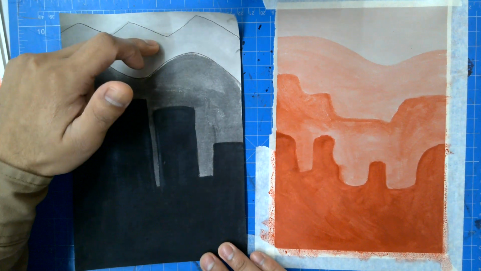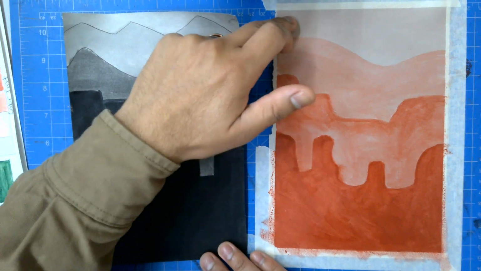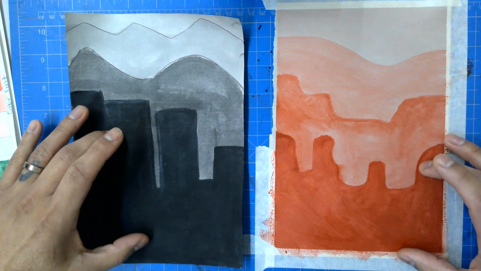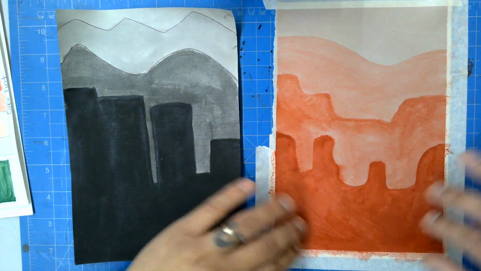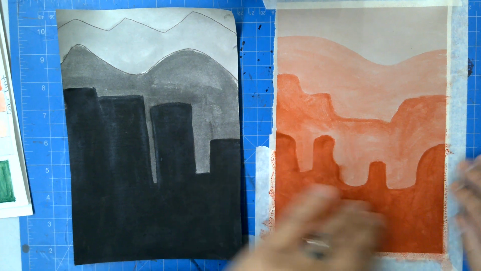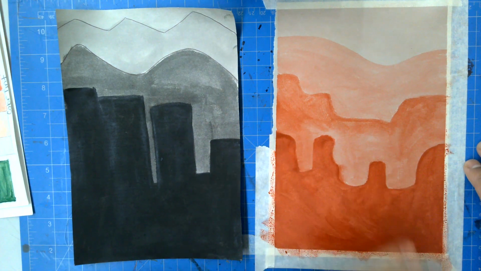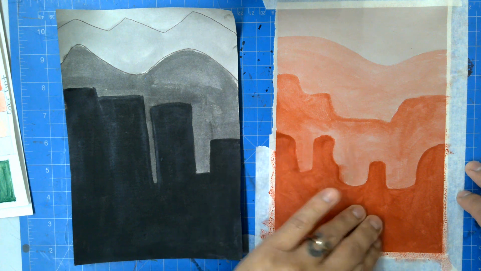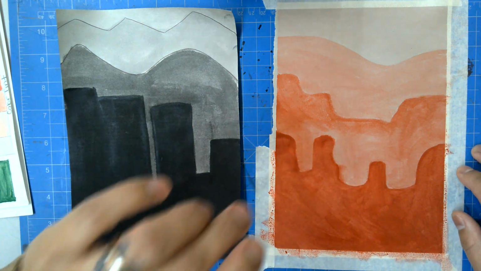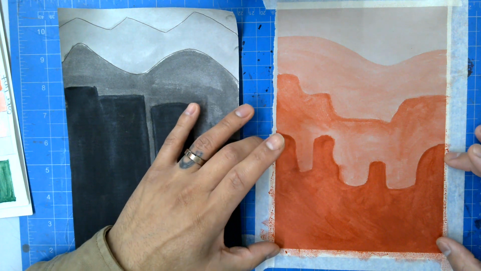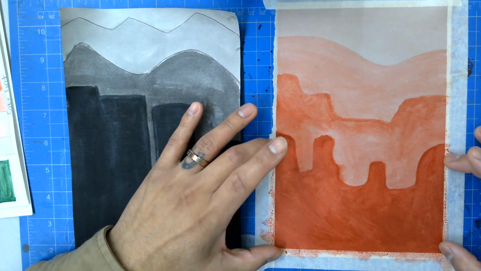1, 2, 3, 4, okay? The foreground is going to be the one with the most hue or the most color. In this case, it's red. And it might not look super red the first time, but you let it dry, you hit it again, and then it's going to get a lot more bold, okay? That's going to be your foreground, whatever's closest to you.